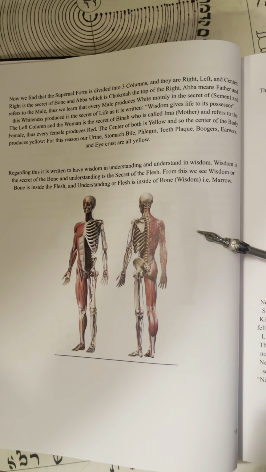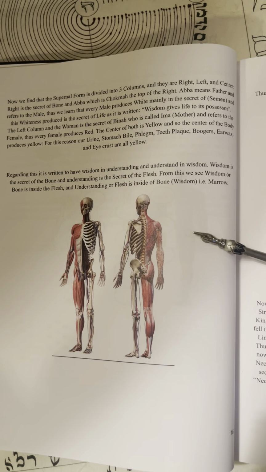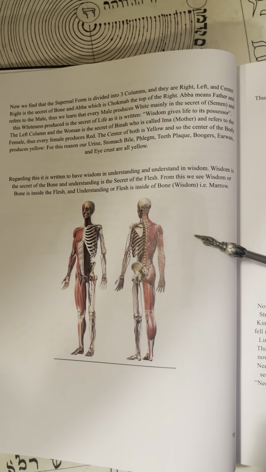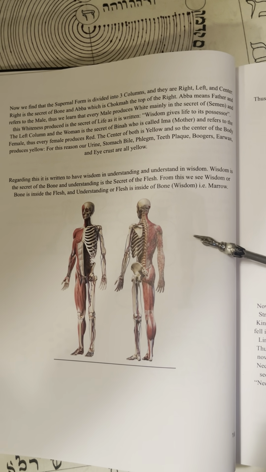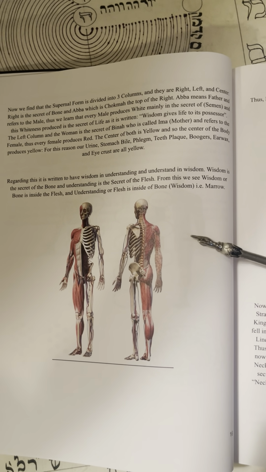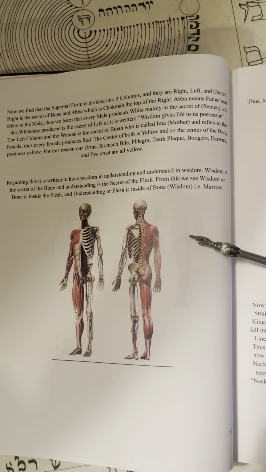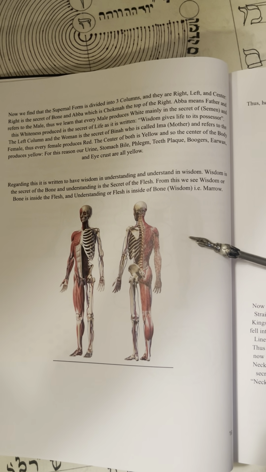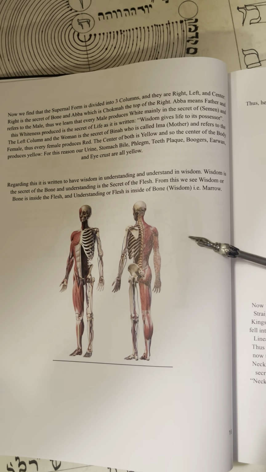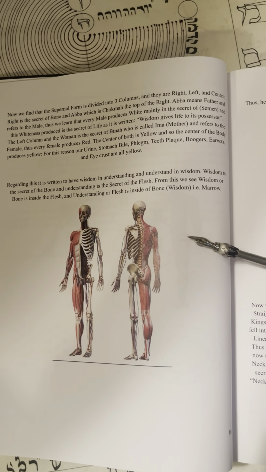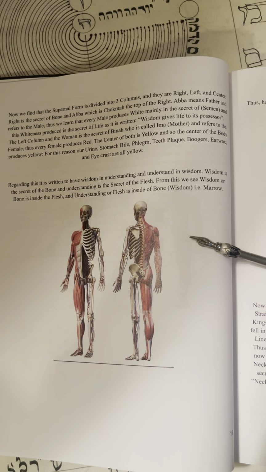Now we find that the supernal form is divided into three columns, and they are right, left, and center. Right is the secret of bone and Abba, which is Chokmah, the top of the right. Abba means father and refers to the male. Thus we learn that every male produces white, mainly in the secret of semen, and this whiteness is produced in the secret of life, as it is written, wisdom, or Chokmah, gives life to its possessor.